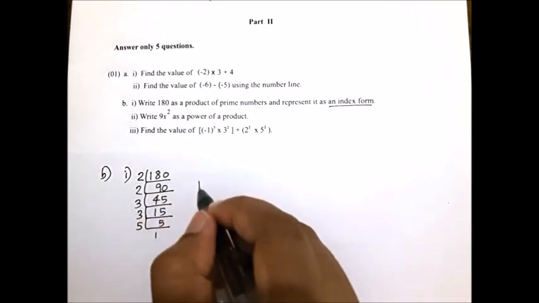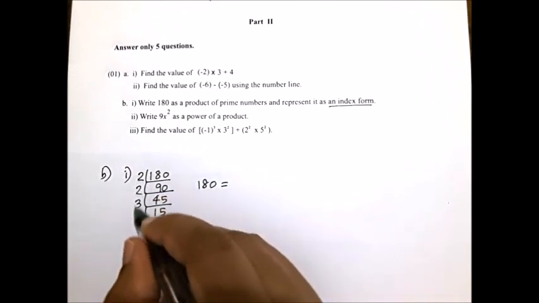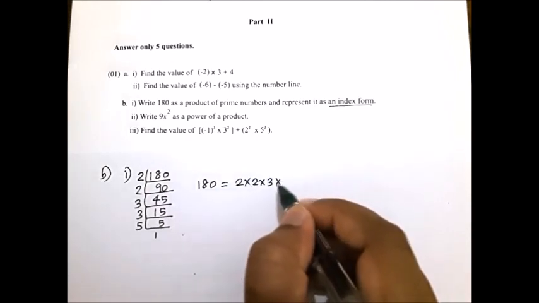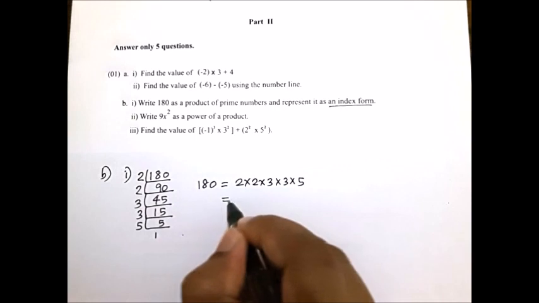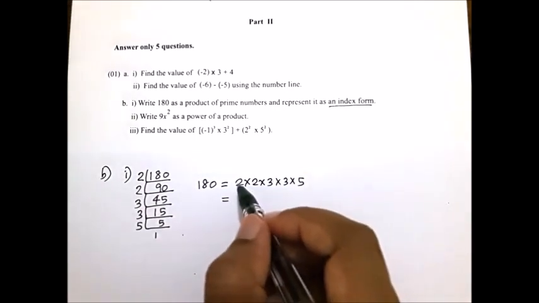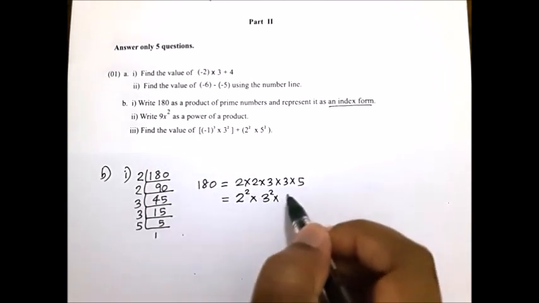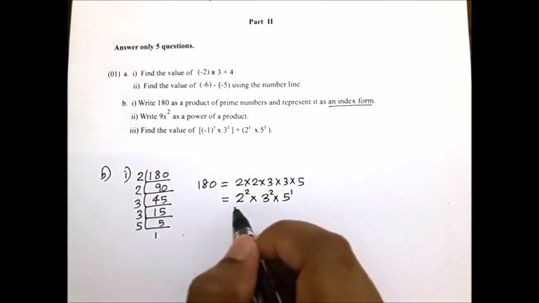Then you can write 180 equal product of these prime numbers. Then write this in index form. 2 to the power 2, 3 to the power 2 and 5 to the power 1. This is the answer.